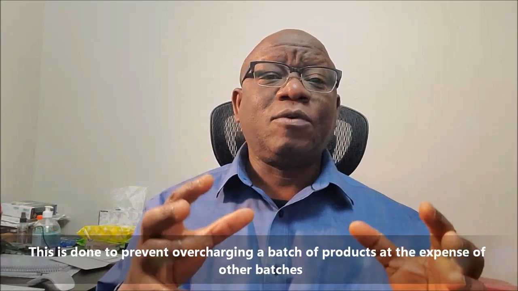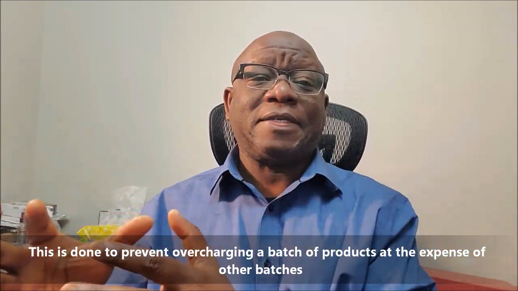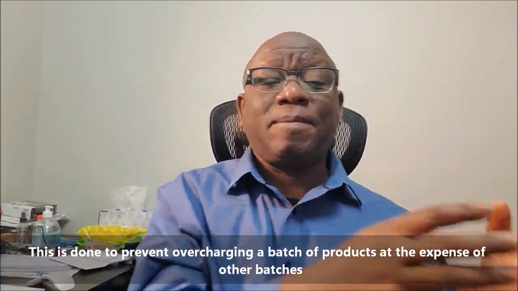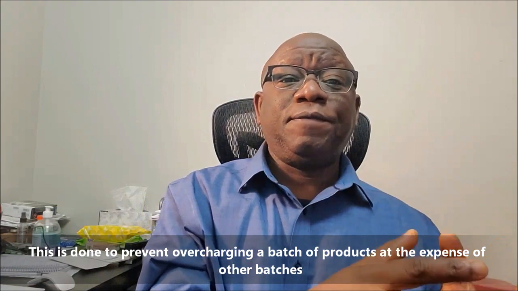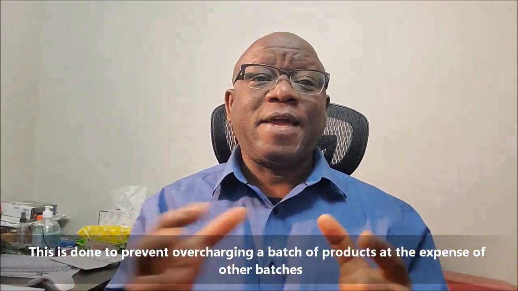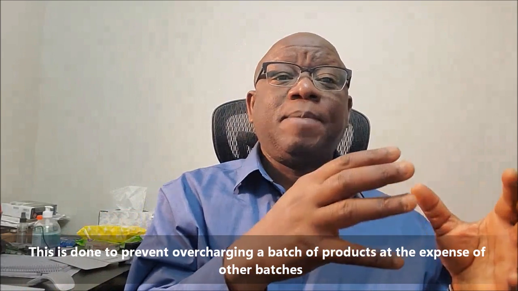The same thing with overhead. So the essence of this is that you don't overcharge a particular batch at the expense of other batches. Because if you don't do it this way, there will be the tendency that a particular batch can be overloaded.